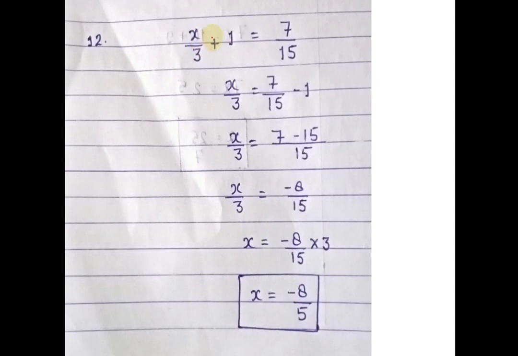Next, question number 12. At first you will transfer this 1 to the right-hand side, so it will become negative. So 7 upon 15 minus 1. Now we will take the LCM, since here in the denominator it has only 1. So the LCM of 15 and 1 will be 15 obviously. So 15 ones are 15, 1 sevens are 7. So 1 15s are 15, so 15 ones are 15. So 7 minus 15 will give you minus 8 upon 15.